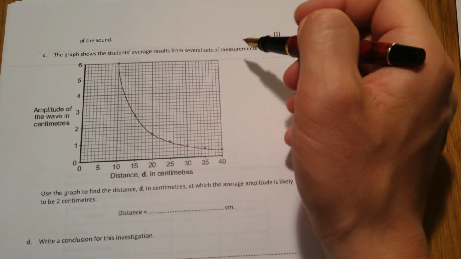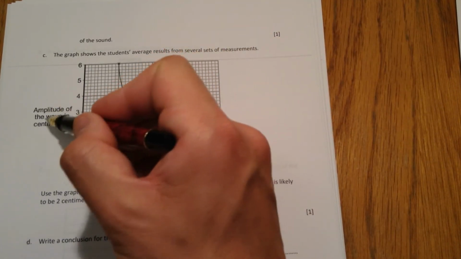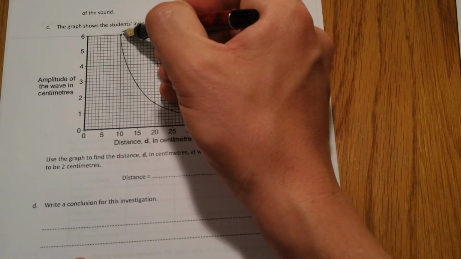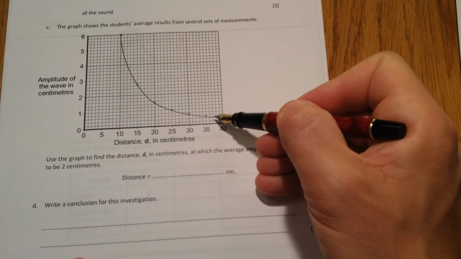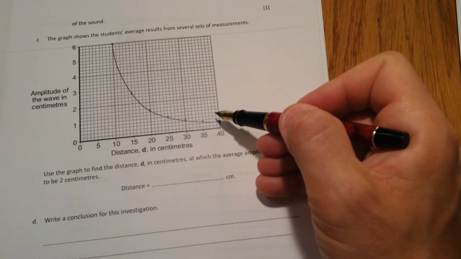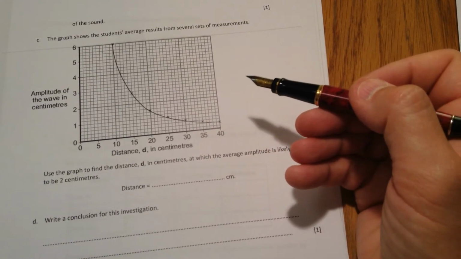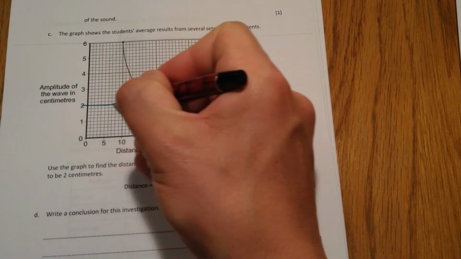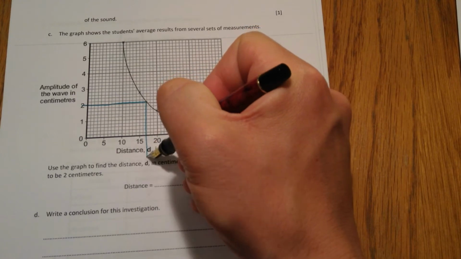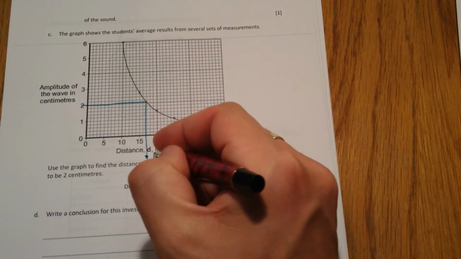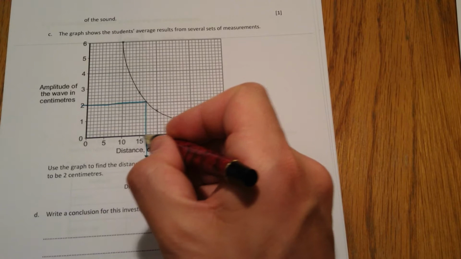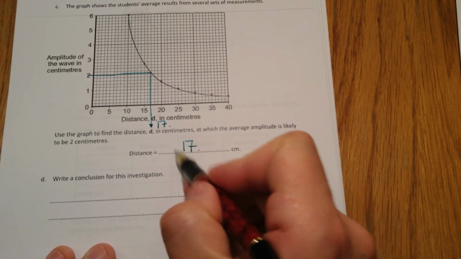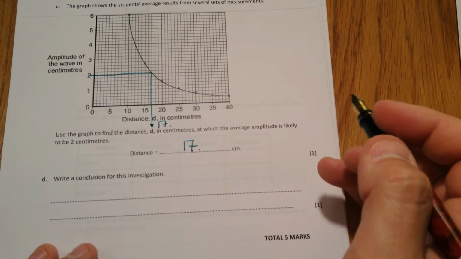The graph shows the average results from a set of measurements. Interesting here, so amplitude, volume, depending on the distance you are away. And that makes sense. As you go further away, the volume decreases or the amplitude decreases. It's asking here, of course, to find out at 2 centimeters what the average amplitude is. Well, just read off, and we need to be careful about reading it off. 1, 2, in divisions of 5, 17 centimeters. Don't rush those questions. They will only give plus or minus about 1 in any direction.